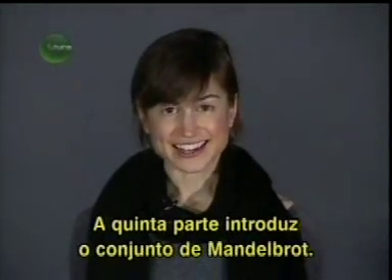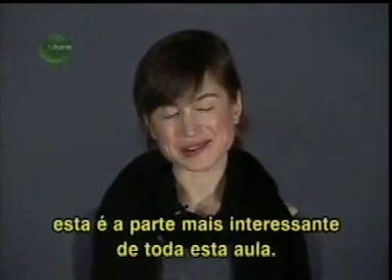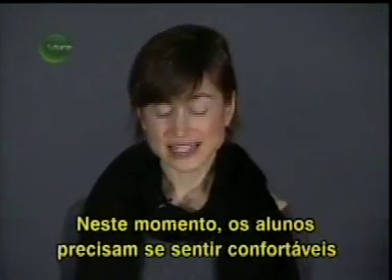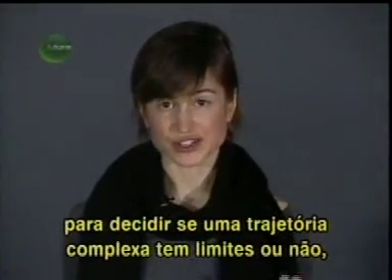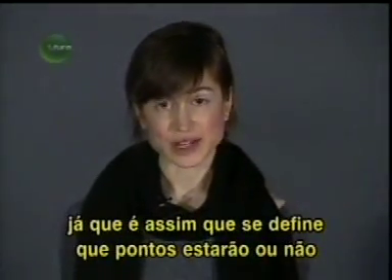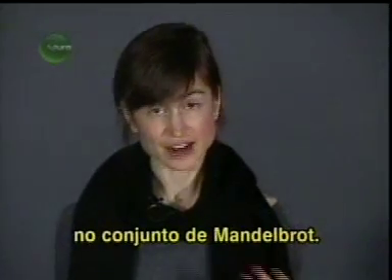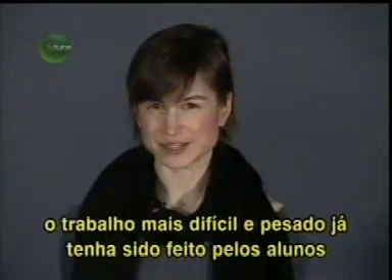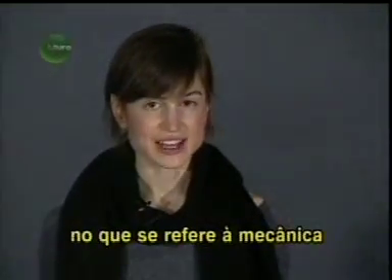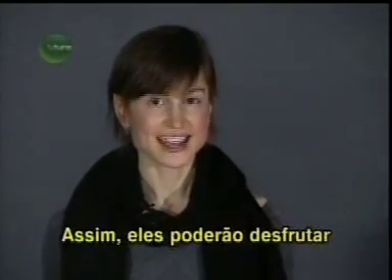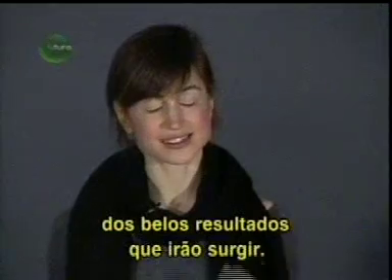So part 5 introduces the Mandelbrot set. And in some ways, this is conceptually the most lovely part of this entire lecture. At this point, students need to feel comfortable with deciding whether a complex trajectory is bounded or unbounded, because that's the way you define what points are in the Mandelbrot set or not. But hopefully, by this point, all of the hard work and heavy lifting has been done by your students in terms of the mechanics and intuition building on trajectories. And they can just enjoy the beautiful results that come out.